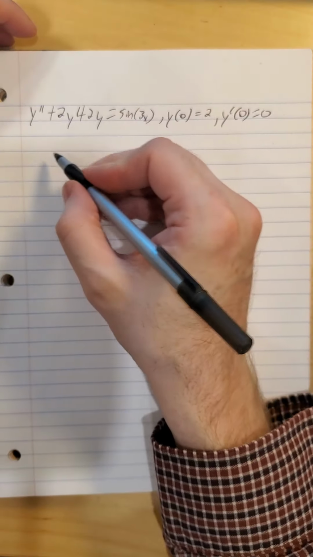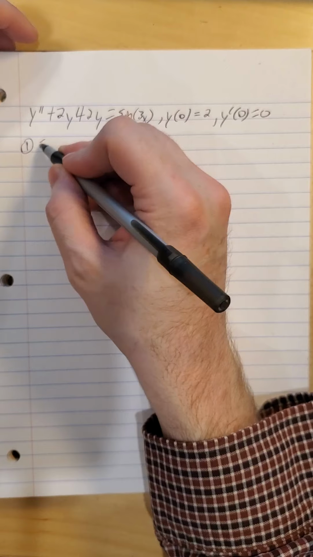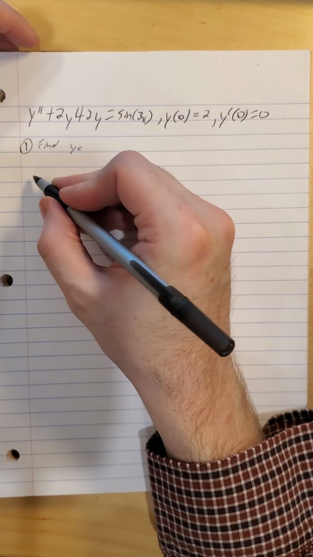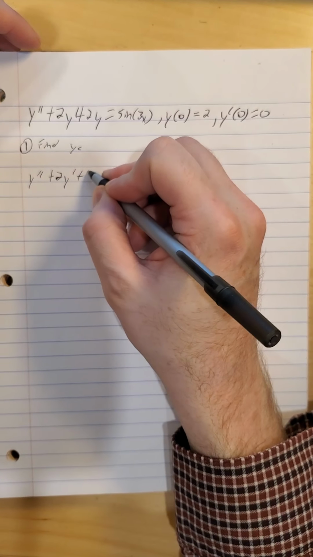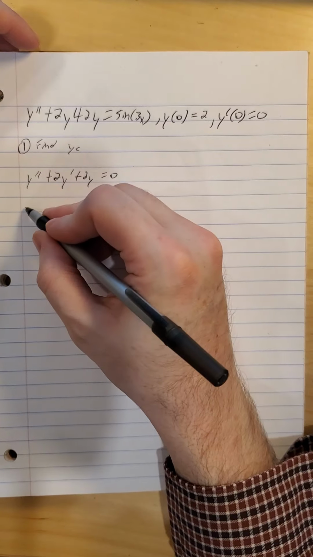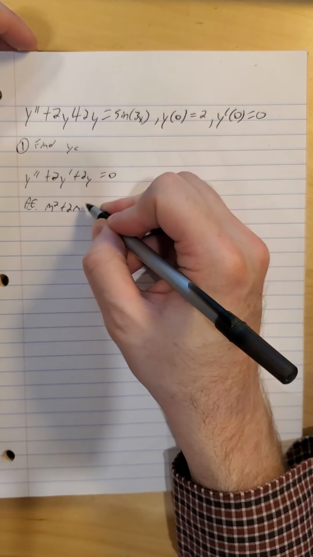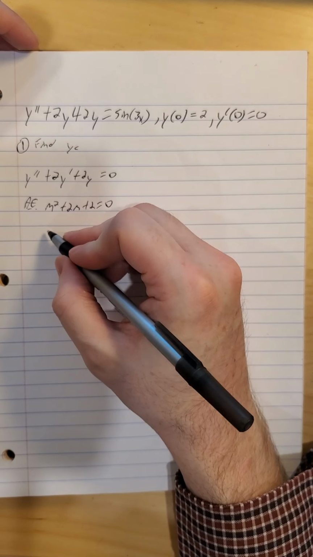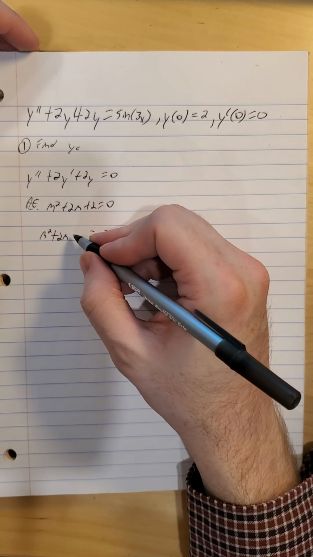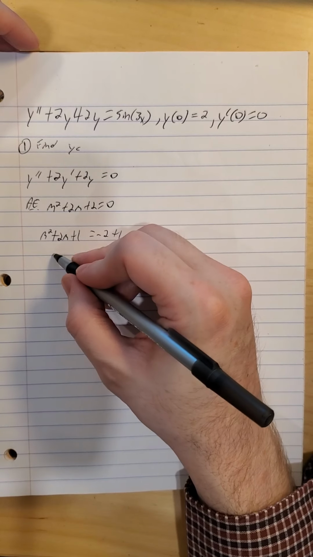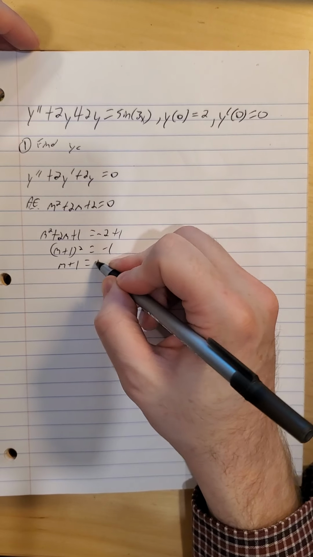So as before, we start by solving the homogeneous, in other words, finding yc. So we just let y double prime plus 2y prime plus 2y temporarily equal 0. Work with our auxiliary equation, m squared plus 2m plus 2 is 0. This one, completing the square, would be probably the fastest way to go. So we'll add 1 to both sides. So m plus 1 quantity squared is negative 1. So m plus 1 is plus or minus i.